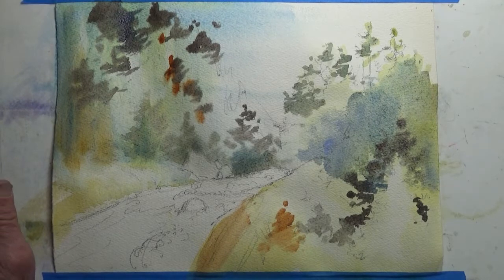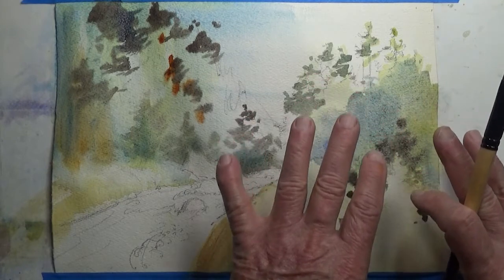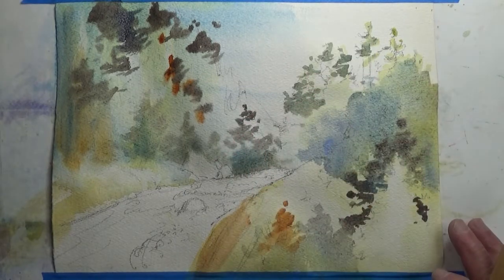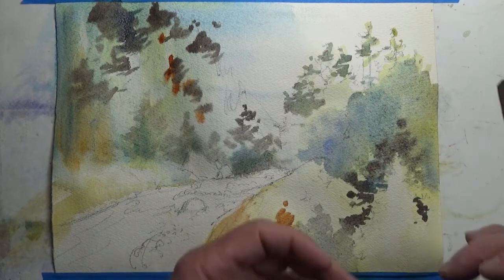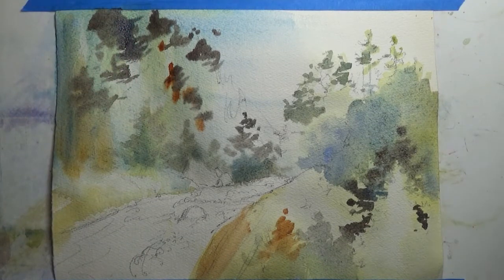But wet, watery. Okay, so what I'm trying to do in this area right here is build some value that's going to be coming forward. I'm going to make a lot of this darker. This is all going to recede in the background a little bit more.